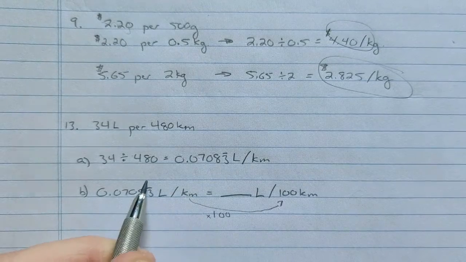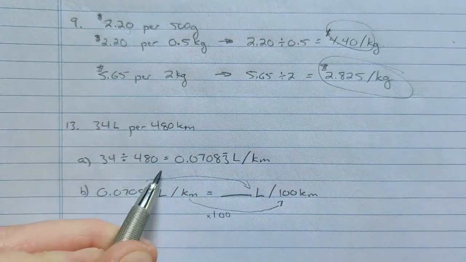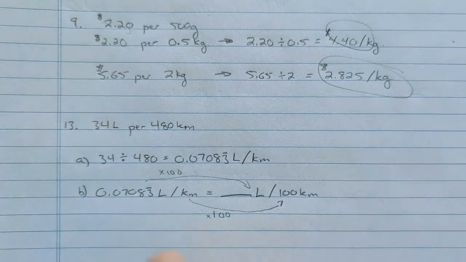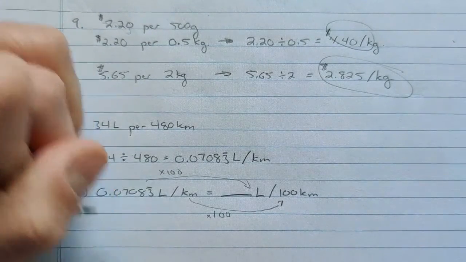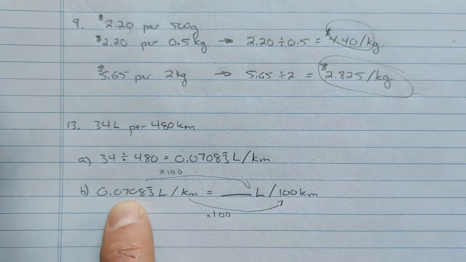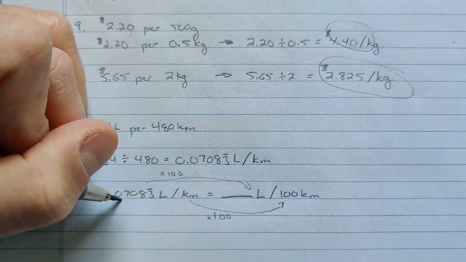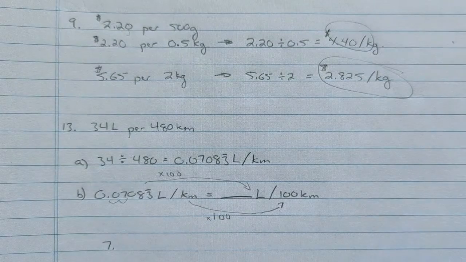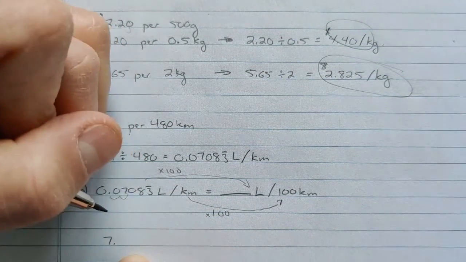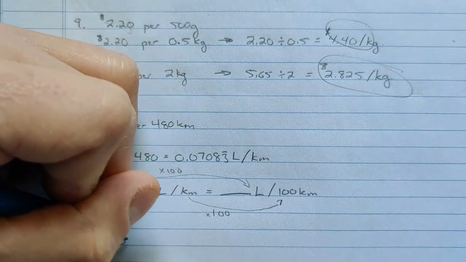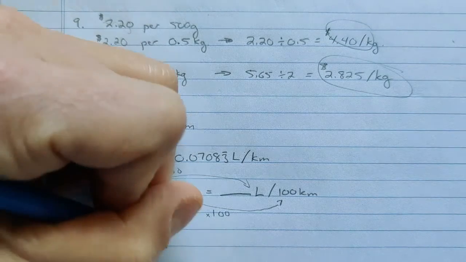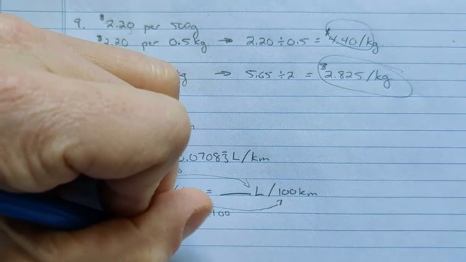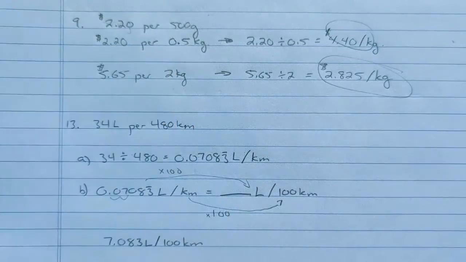So we multiply this by 100 to get the top number there. So if we multiply that by 100, moving the decimal place over 1, 2, we get about 7.083 liters per 100 kilometers.